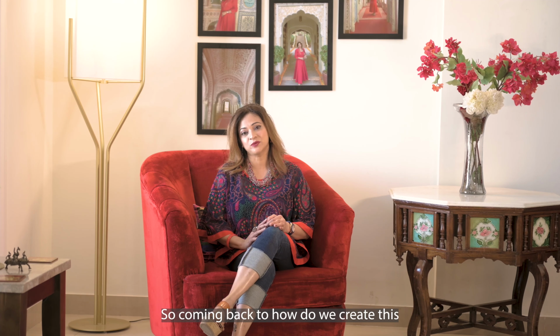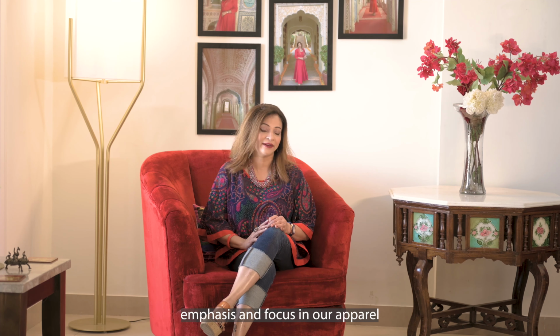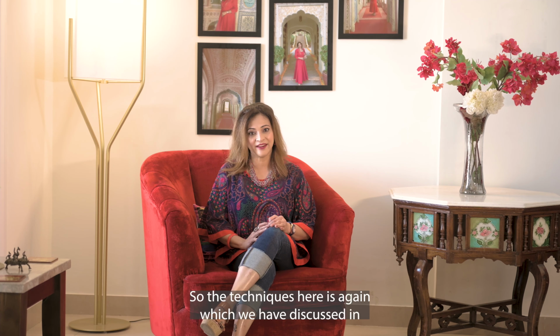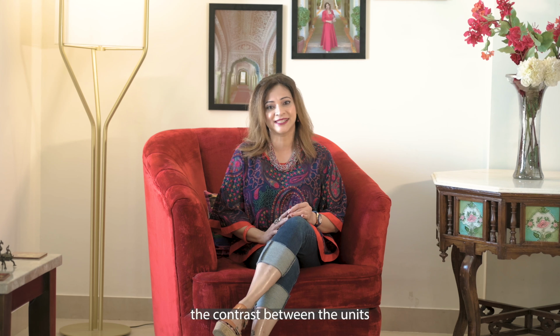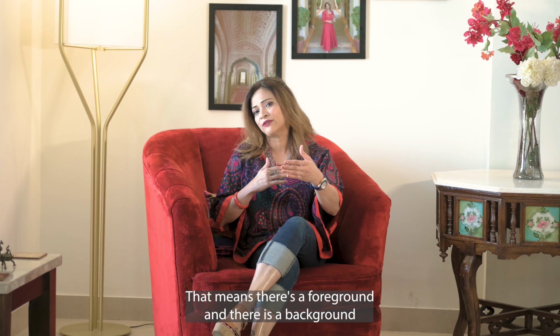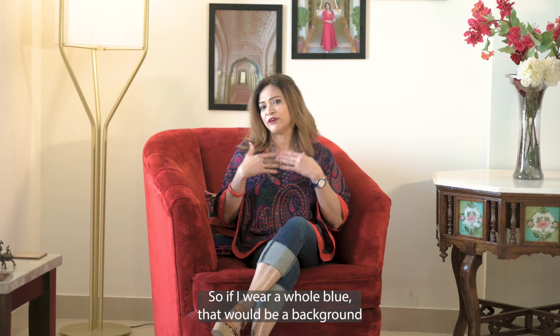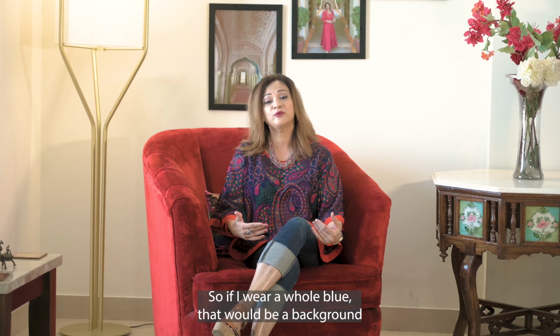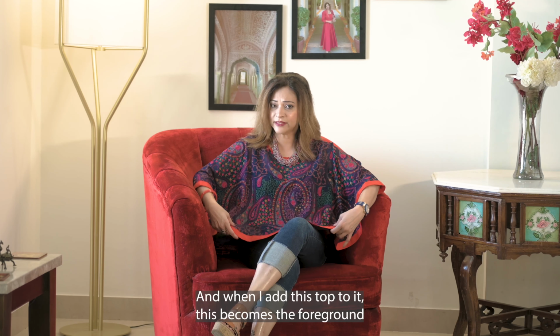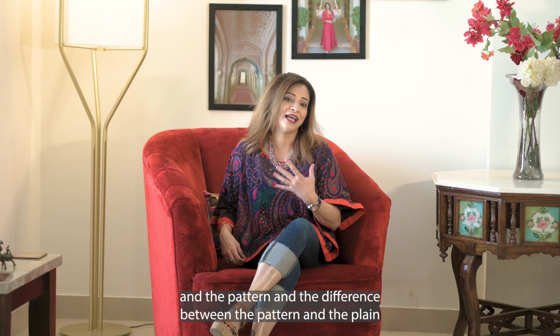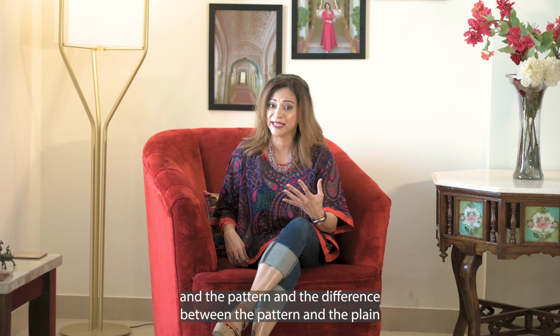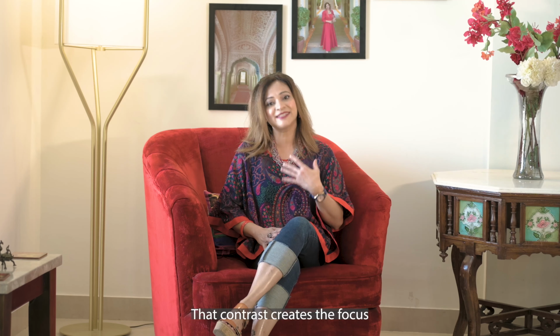So coming back to how we create this emphasis and focus in our apparel. The technique, which we have discussed in earlier episodes, is contrast. The contrast between the units. That means there is a foreground and there is a background. If I wear a whole blue, that would be a background. And when I add this top to it, this becomes the foreground, and the difference between the pattern and the plain, that contrast creates the focus.